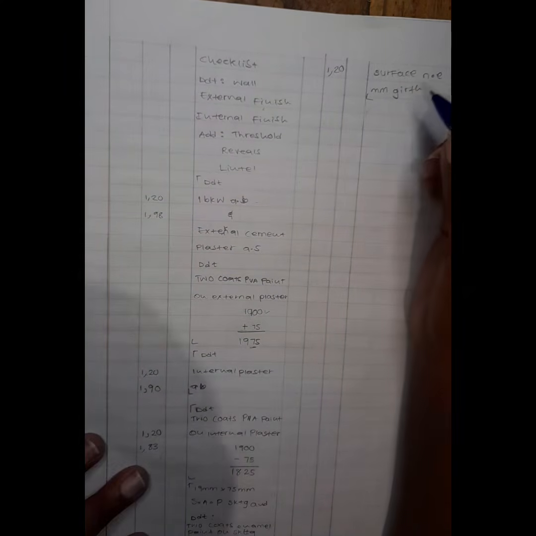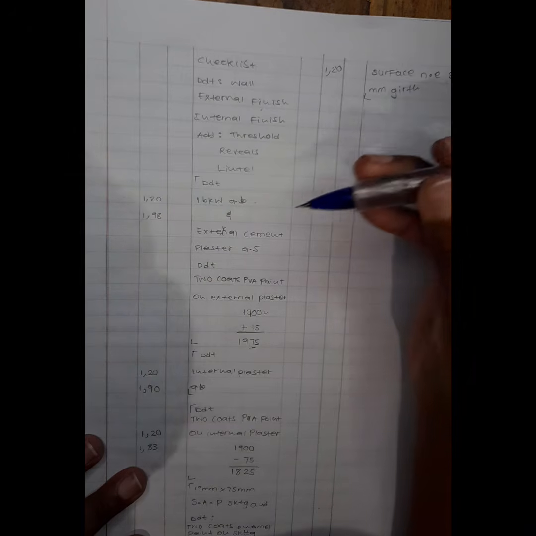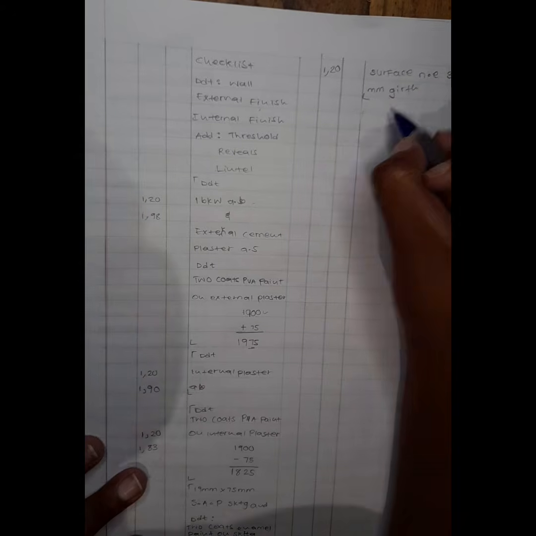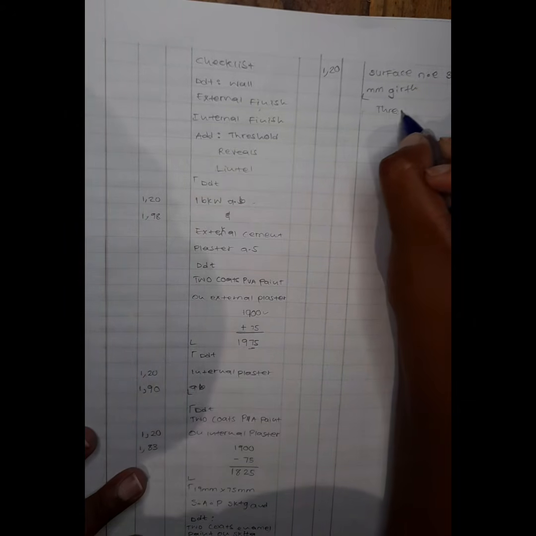Now we are on the threshold. The threshold, whatever you say it or whatever you call it. We are on the threshold.